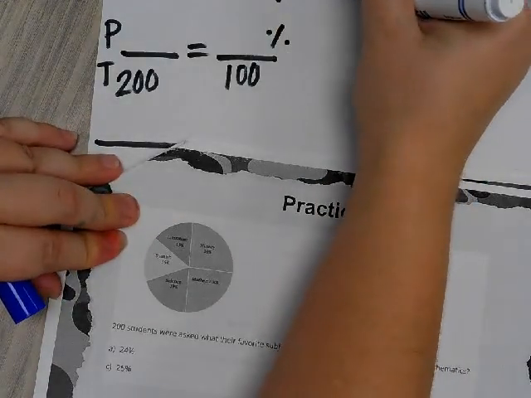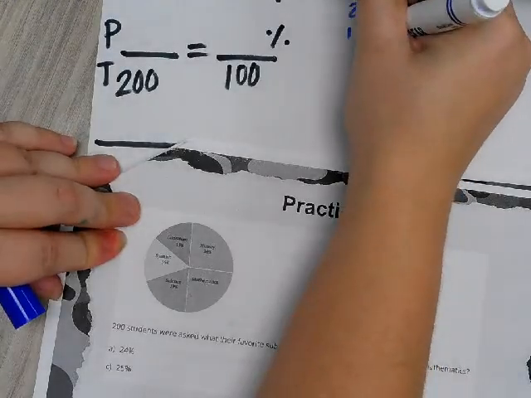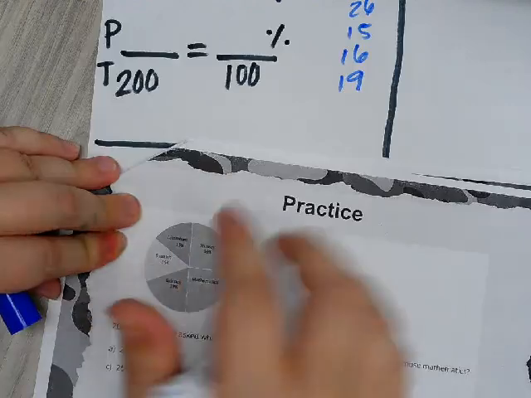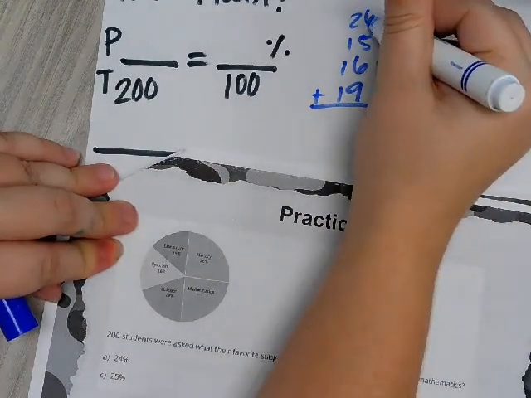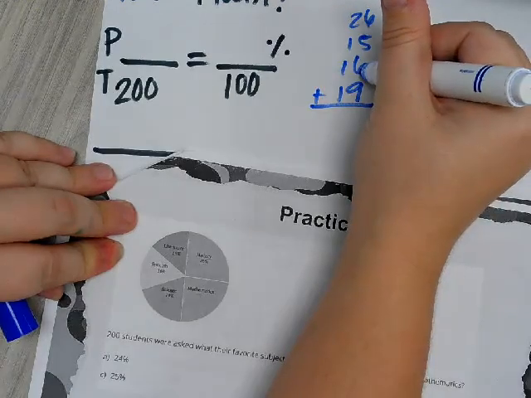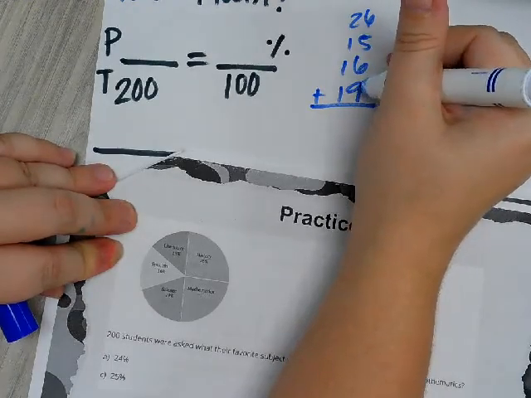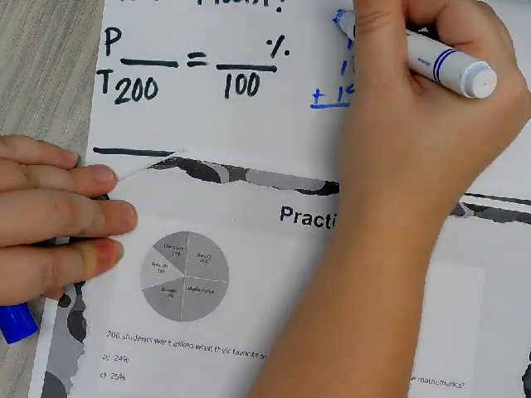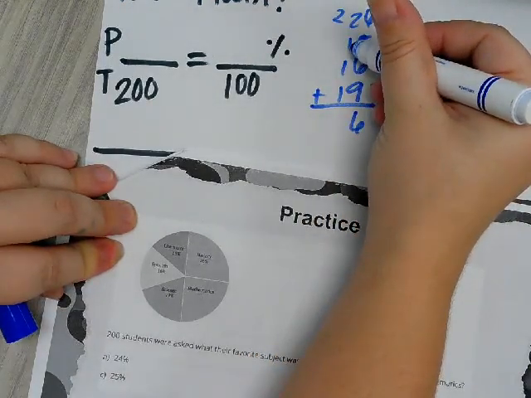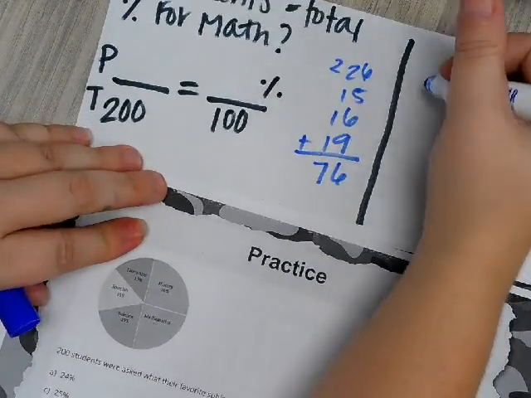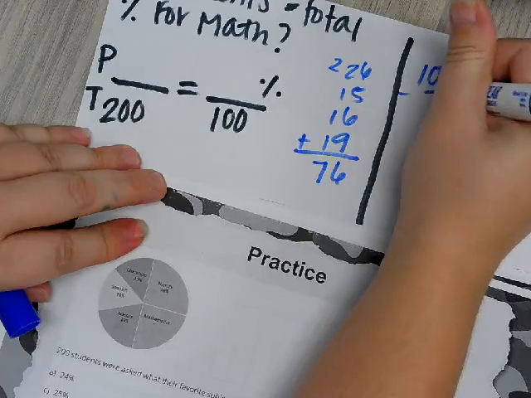So I'm going to do 26 plus 15 plus 16 plus 19, because those are the subjects that I have. Add those up. 6 plus 5 is 11. 11 plus 6 is 17. Plus 9 is 26. 2 plus 2 is 4. Plus 1 is 5. Plus 1 is 6. Plus 1 is 7. But I'm not done yet. I need to do 100 minus 76 to figure out just the percent for math.